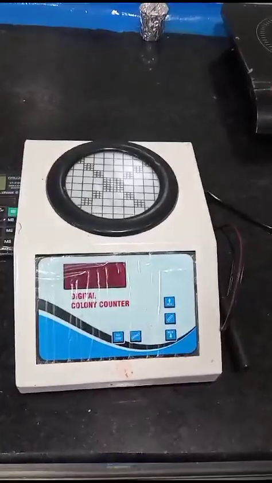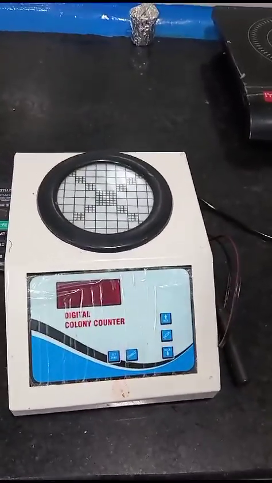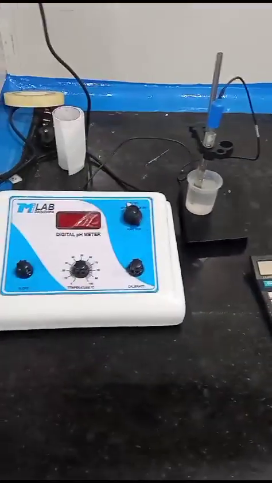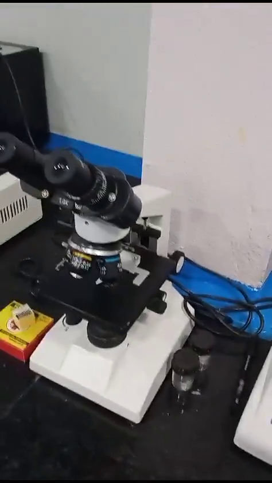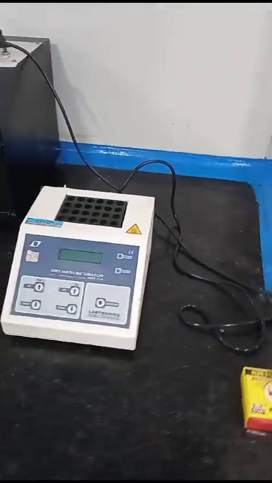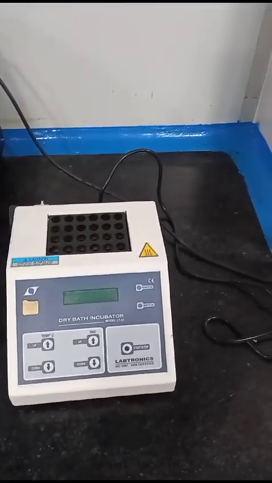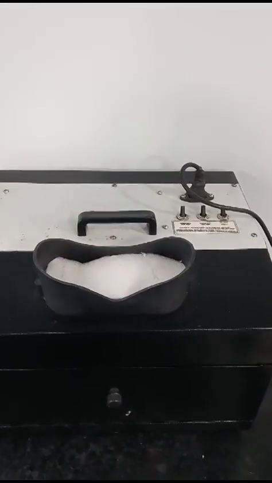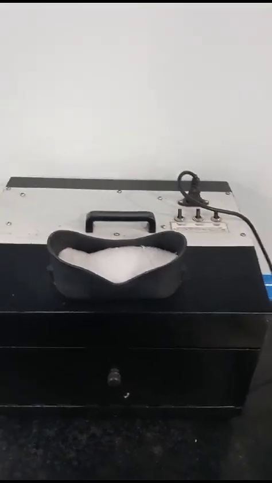This is the digital colony counter, where we count the colonies. Calculator. It is the pH meter. This is the binocular microscope. This is the dry bath incubator, and last but not the least, it is the UV light. Then we move to the washing area. That's all. Thank you.